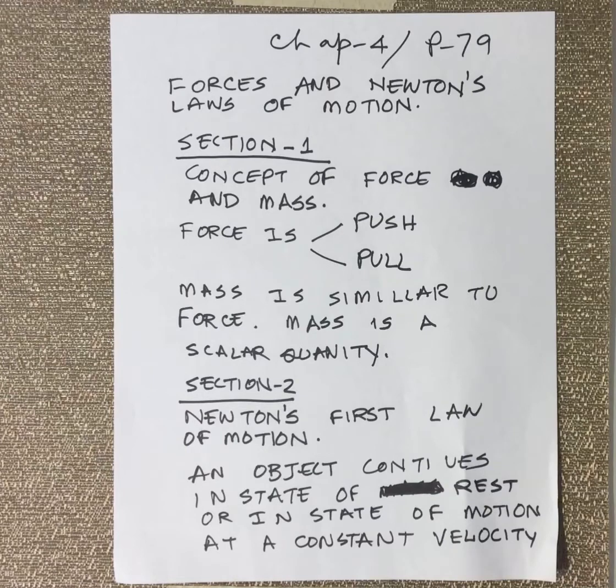In section 2, Newton's first law of motion says that an object at rest or in motion will stay at rest or in motion, I mean with constant velocity, unless some external force is applied to change the position or the motion of the object.